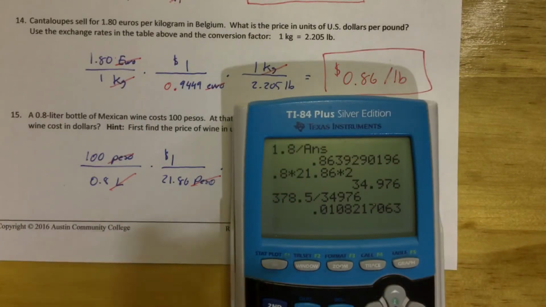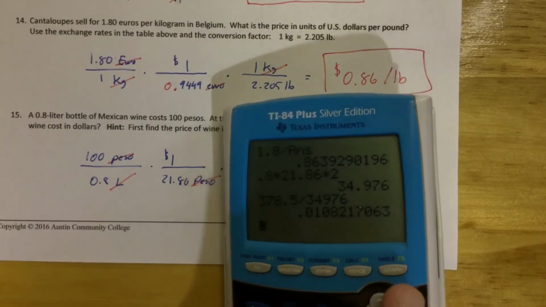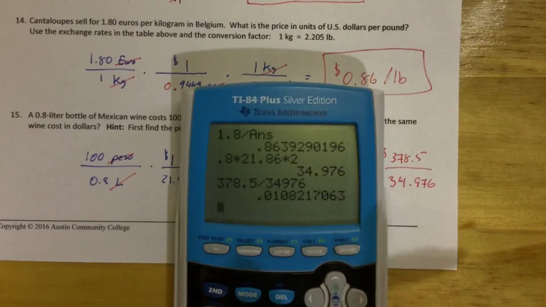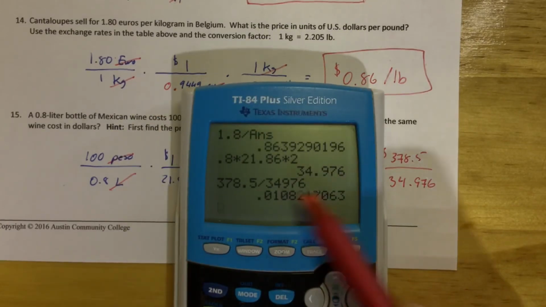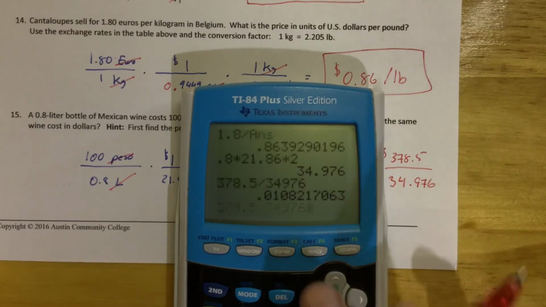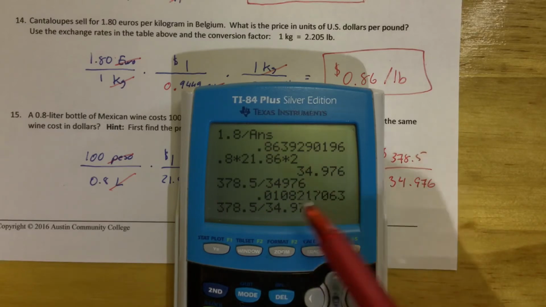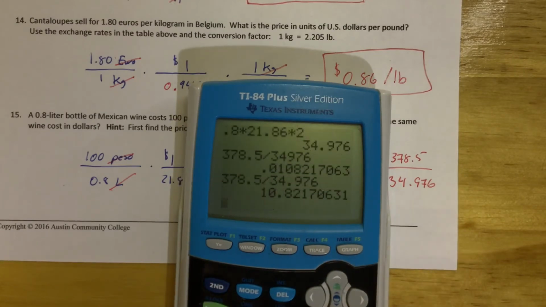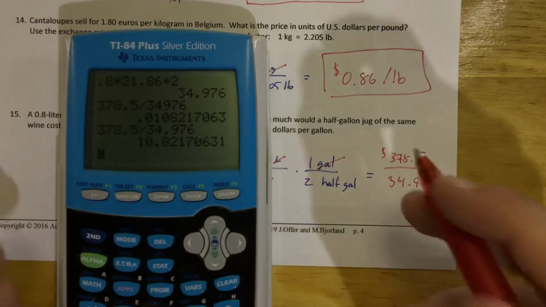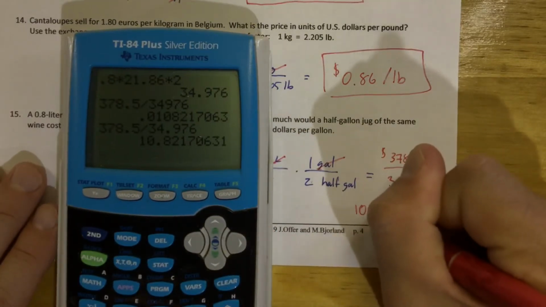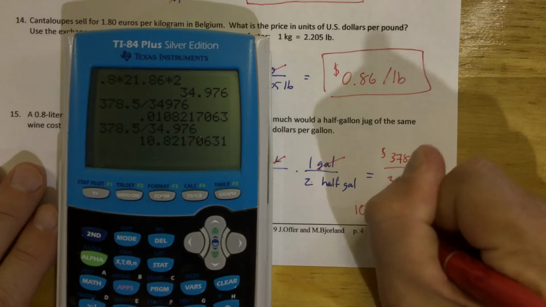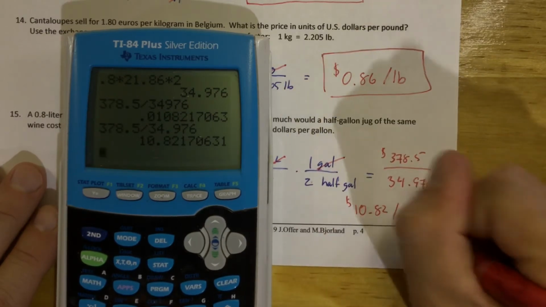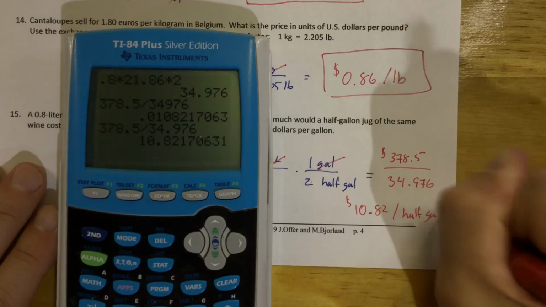All right, so I paused the video there for just a second because I looked at that answer and I was like, what in the world is going on here? Well, when you leave out a decimal point, it changes numbers significantly, right? All right, so let's put that decimal in there. I was like, what? 1 cent for half a gallon of wine is probably not going to be correct. All right, much more reasonable answer here, which would be about $10 and let's say 82 cents. $10.82 per half gallon.